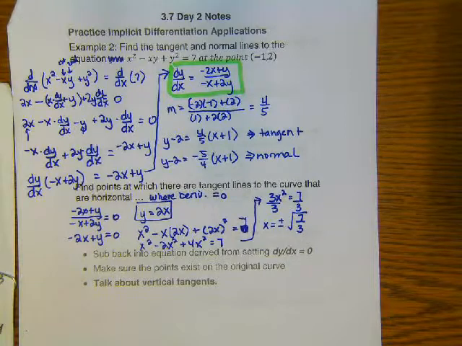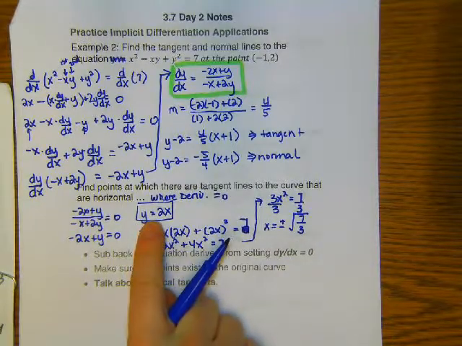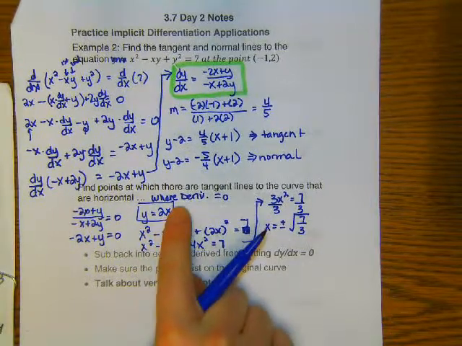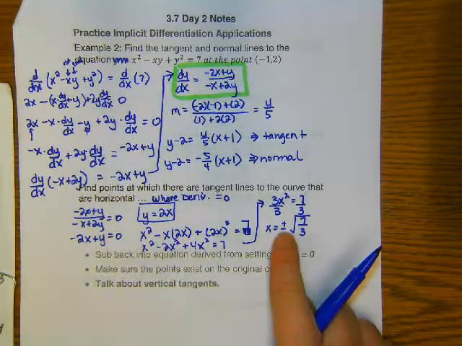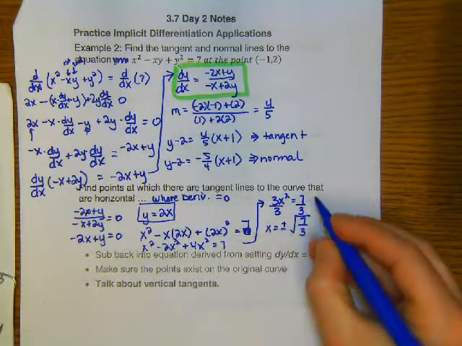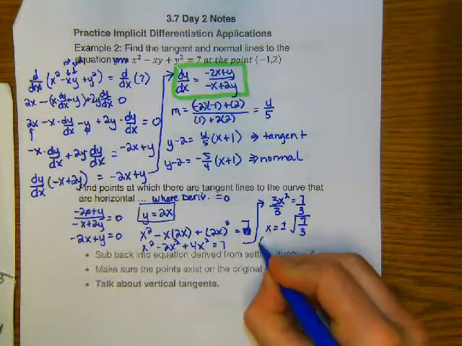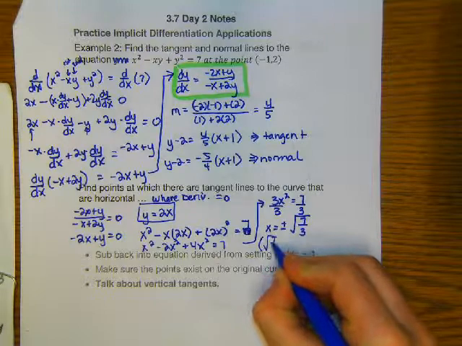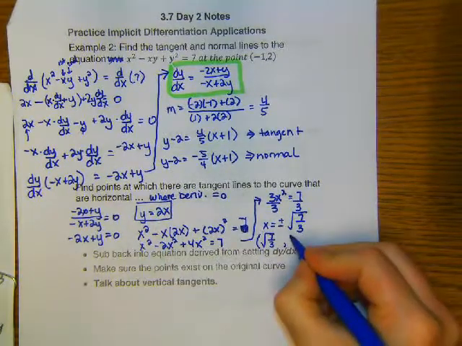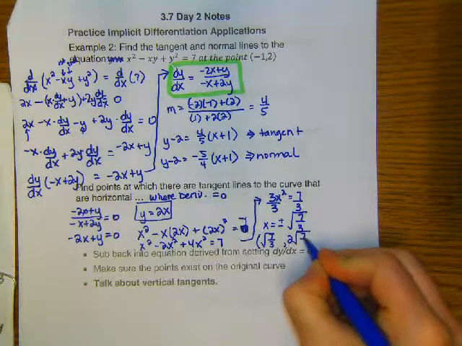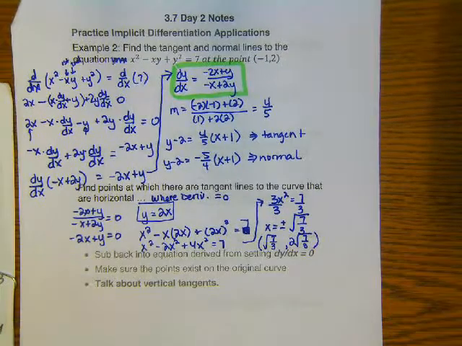And then plugging back in for y, because we know that y equals 2x when the derivative is 0, if I put positive in these 2 points, the square root of 7 over 3, and the y value would be 2 times that, so 2 times the square root of 7 over 3 for my 1 point.